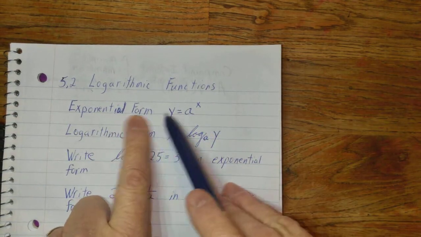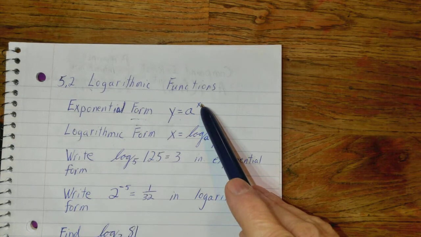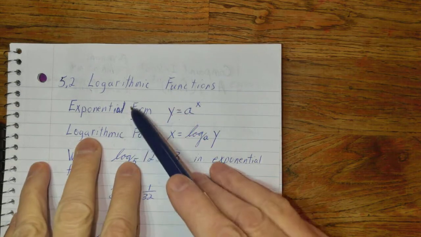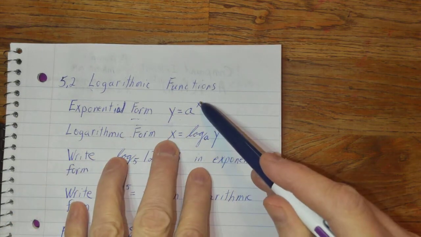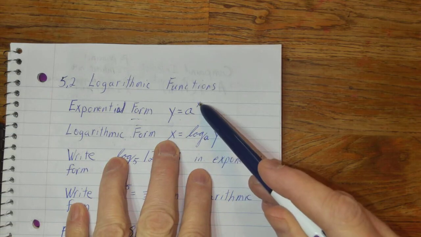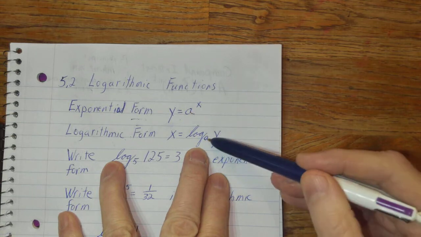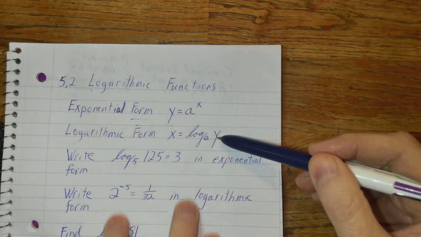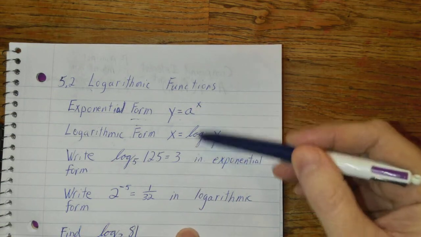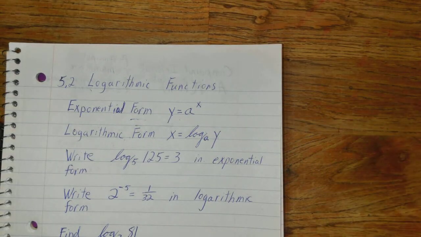In exponential form, I have y equals a to the power of x. The equivalent to that in logarithmic form, the exponent is the answer, and it's log base a, this goes here, of the number. So I need you to be able to convert from one way to the other, and I have a couple of examples here to show that.